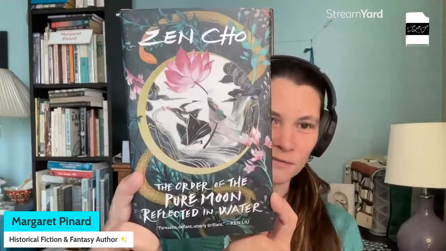This one I just picked up used. Zen Cho's The Order of the Pure Moon Reflected in Water, and I believe this is fantasy. A bandit walks into a coffee house, and it all goes downhill from there. And it's small, so it should be a short read. Fun author picture, and she's won a Hugo Award and lives in the UK. So that looks like a fun one.